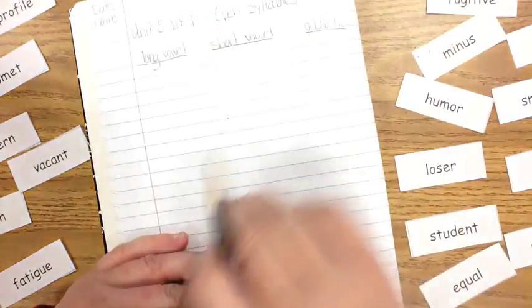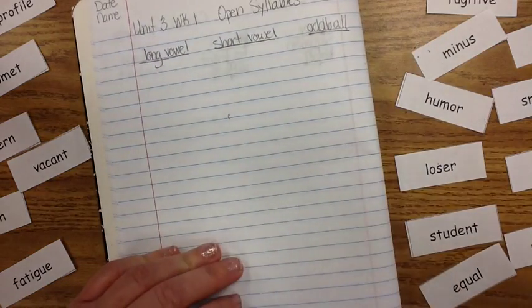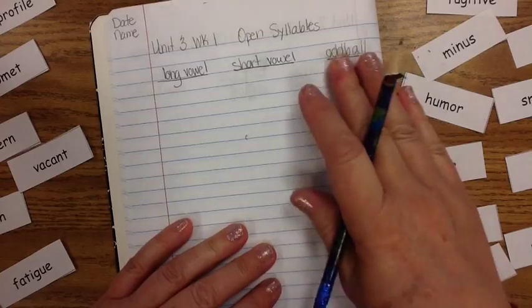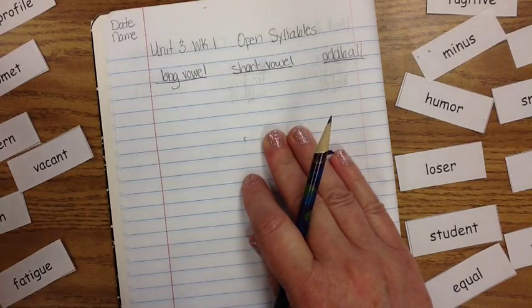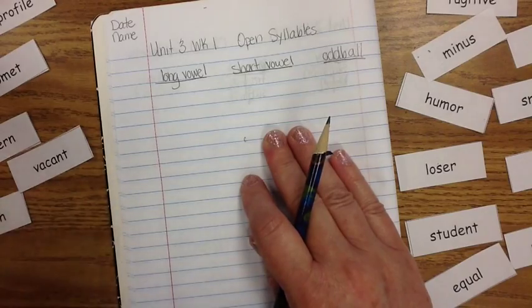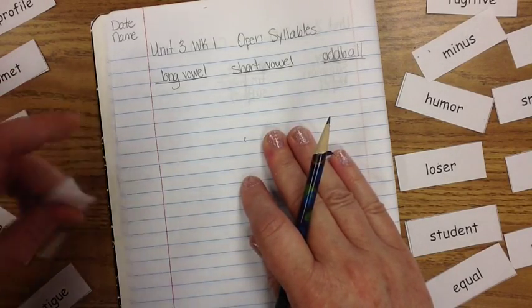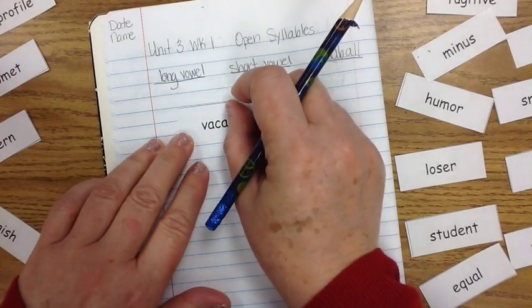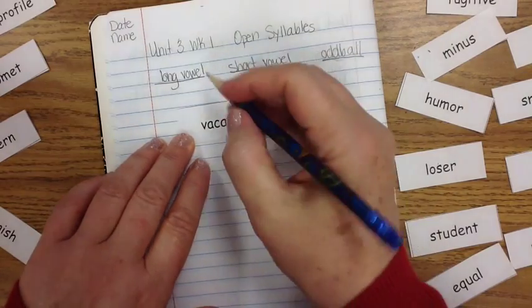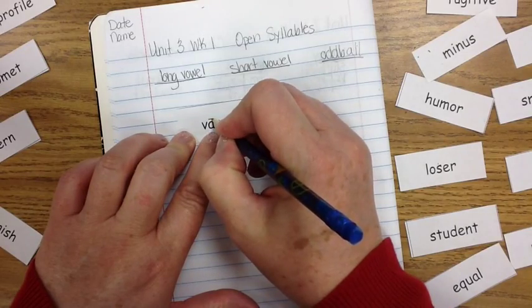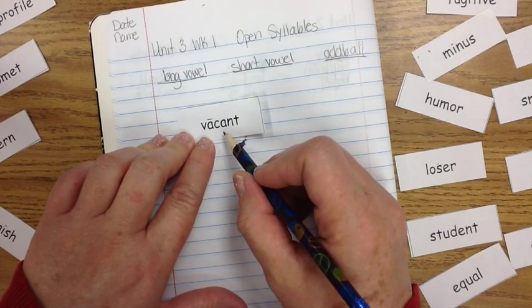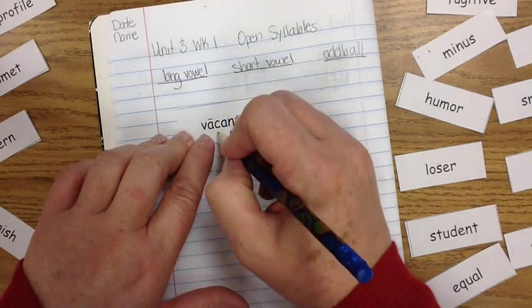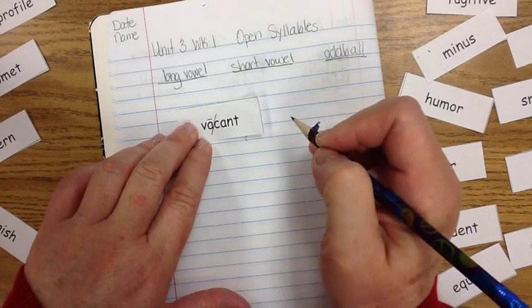Alright, here we go. Okay, last week when we were talking about our closed syllables, they're a little bit different than open syllables. Open syllables mean you cut the word or you divide the word. Let's look at vacant. Say the word vacant. This is A. It says it's a long vowel. Vacant. And if you clapped it, if you want to use that method, you could. It's vacant, like the building is empty. Vacant. So there's where I would split it up.